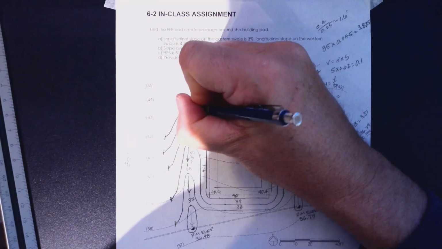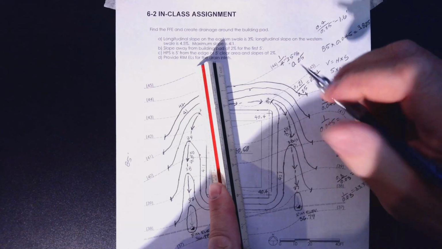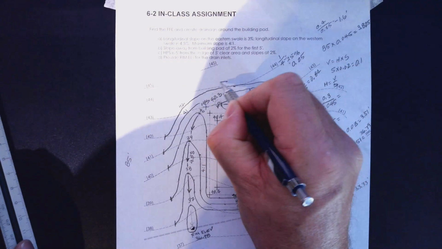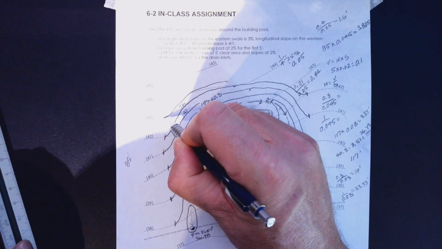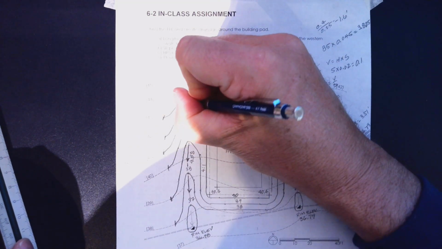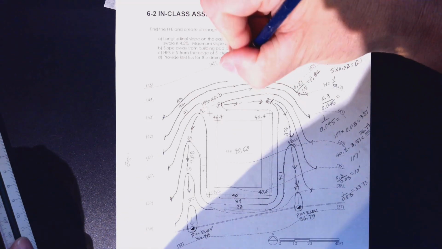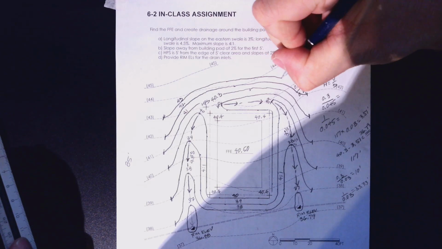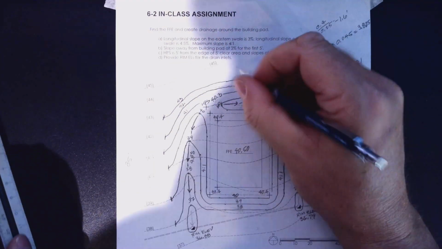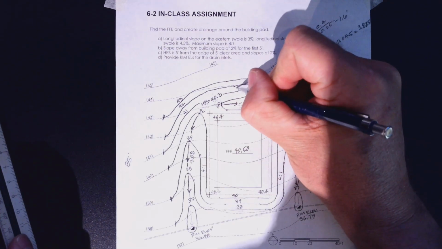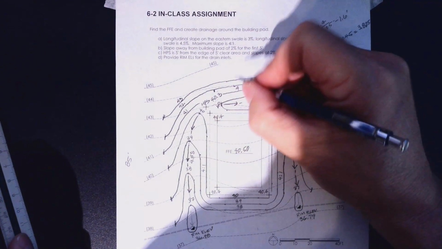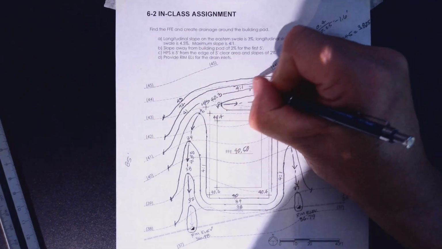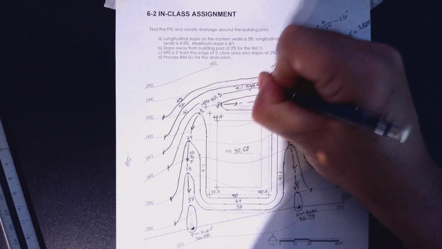So this is contour 41, contour 42, contour 43 is another 4 feet. So we're staying 4 feet away. This is 43, and then we got to come clear over to here. Again, as a reminder, we're staying 4 to 1. That's our maximum slope there. So we can even write 4 to 1 max.